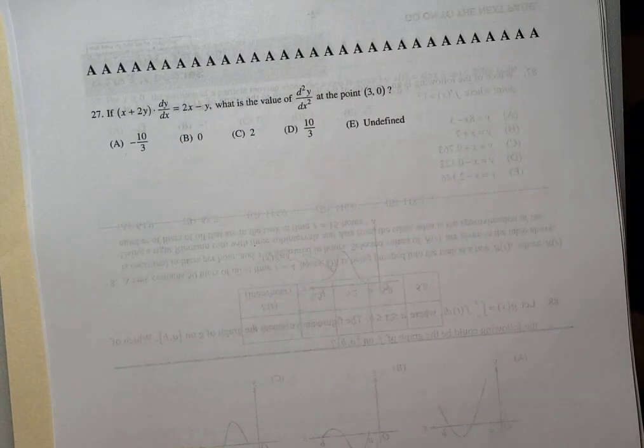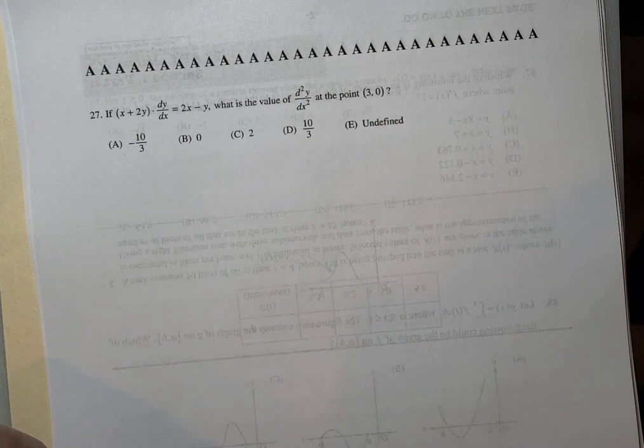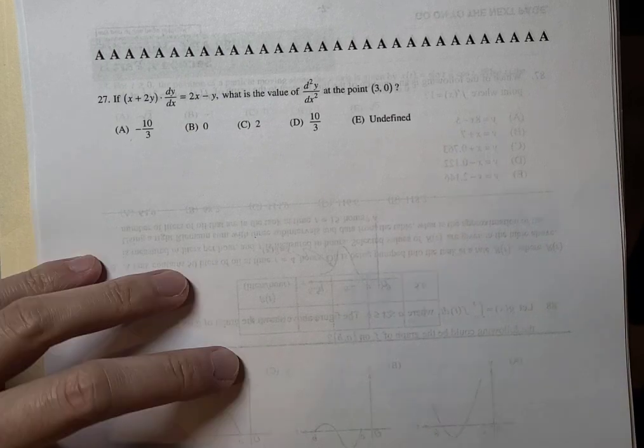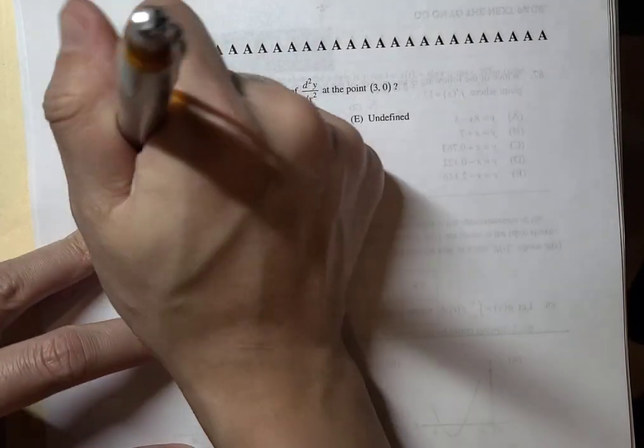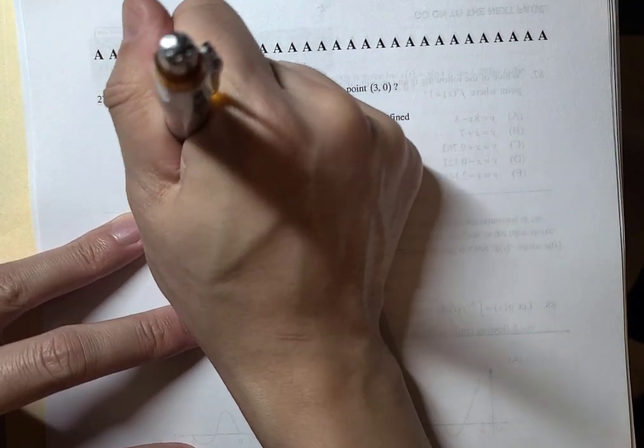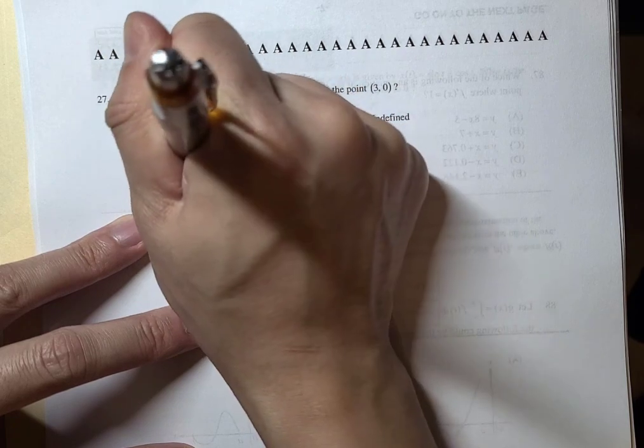Okay, this looks at implicit differentiation. If x plus 2y times dy/dx is equal to 2x minus y, what is the second derivative at the point (3, 0)? Okay, so let's solve for dy/dx first. So that would be (2x minus y) over (x plus 2y).